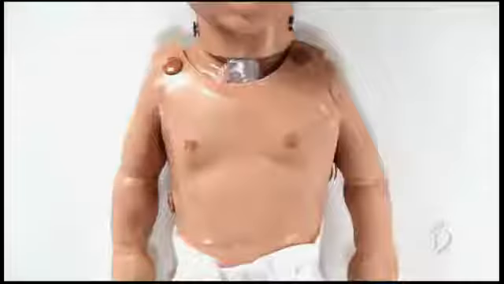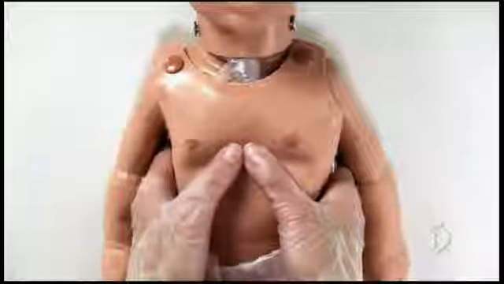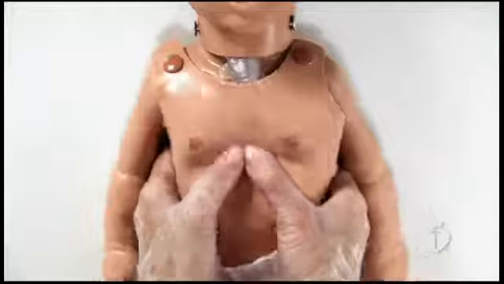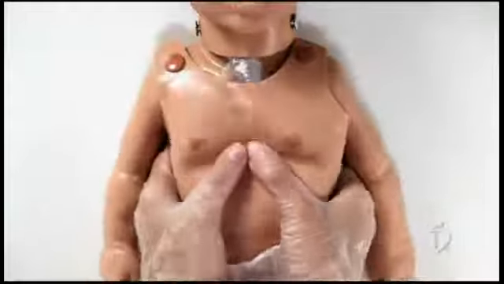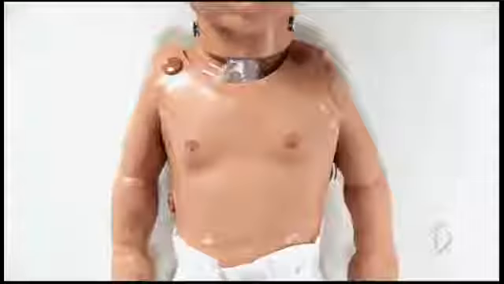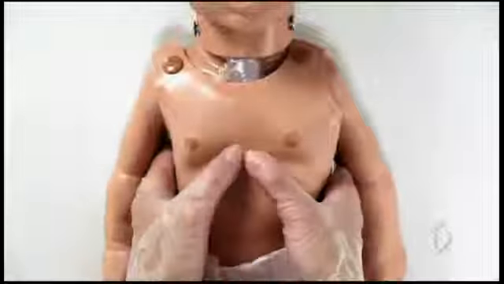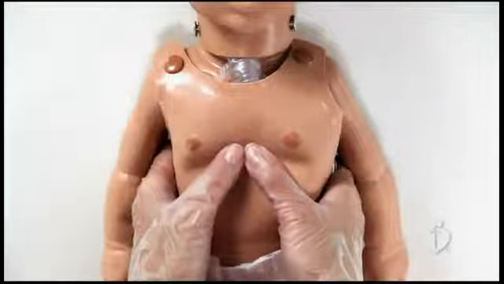For two rescuer CPR, the preferred method for compressions is called the two-thumb encircling hands technique. Place both thumbs side by side on the lower half of the breastbone, ensuring that the thumbs do not compress on or near the tip of the breastbone. The thumbs may overlap in very small infants. Encircle the infant's chest and support the infant's back with the fingers of both hands.